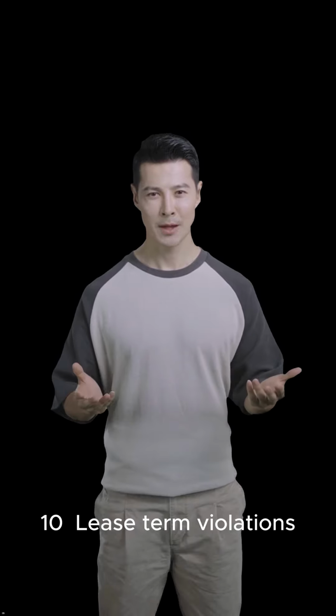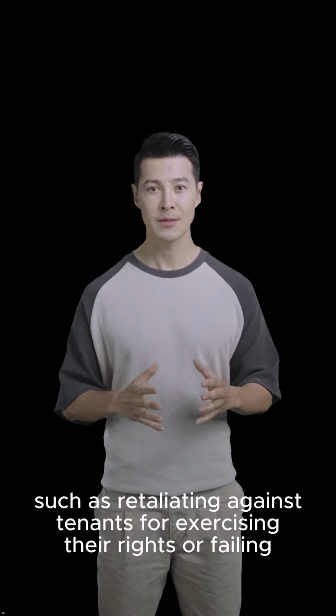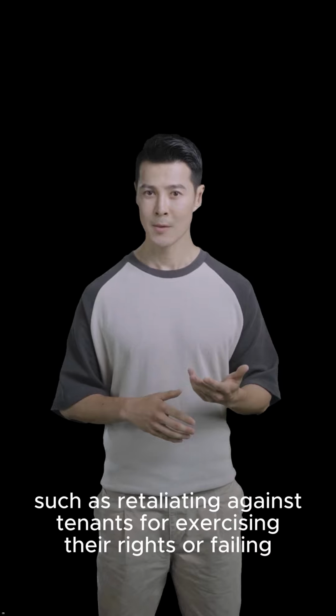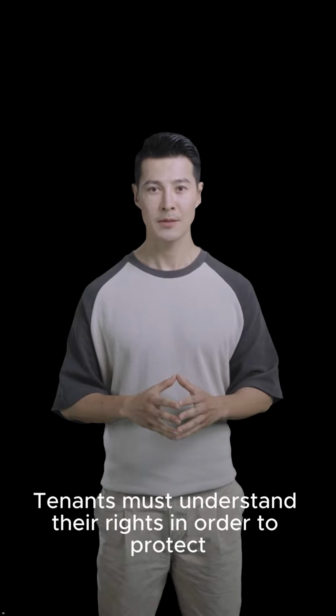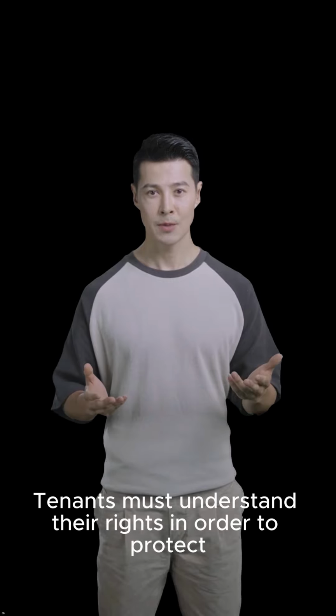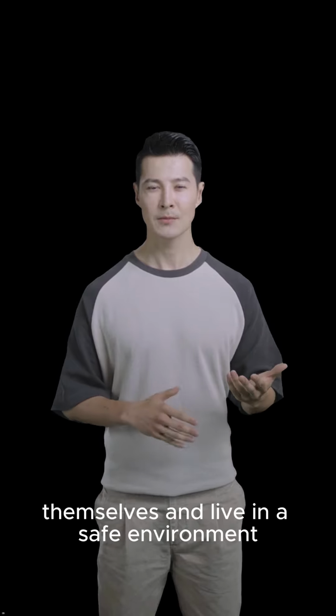10. Lease term violations, such as retaliating against tenants for exercising their rights or failing to provide a written tenancy agreement, also infringe tenant rights. Tenants must understand their rights in order to protect themselves and live in a safe environment.